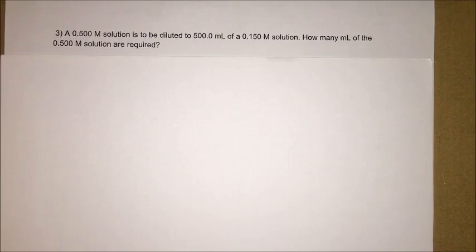For number 3, it says a 0.500 molar solution is to be diluted to 500 milliliters of a 0.150 molar solution. How many milliliters of the 0.500 molar solution are required?